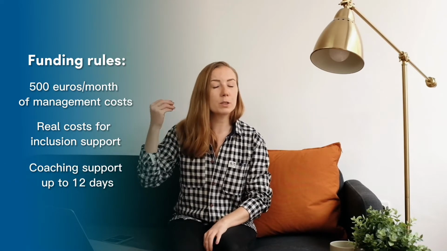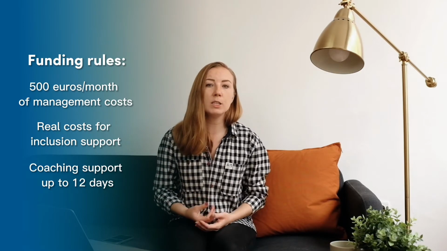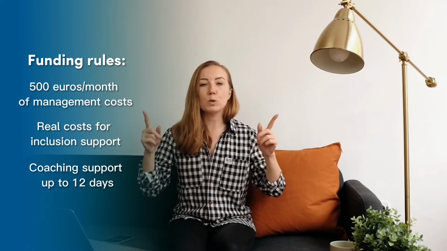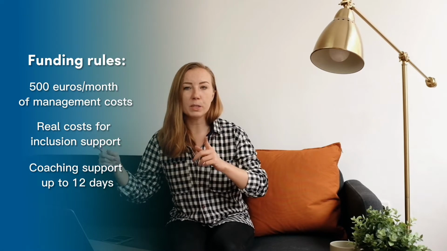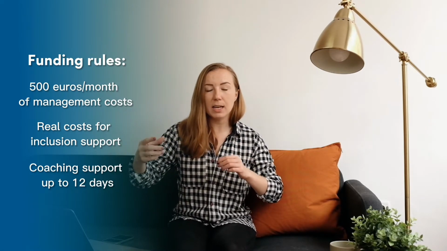For coaching support, we discussed it yesterday, but let me remind you that it's about up to 12 days of coaching support, and then every day is paid depending on the countries, differently. But the minimum is 74 euros and the maximum, I think, is around 271 or 274 euros. So basically these are the only 2 constituents of your budget. That's why in the application form it will be very easy.